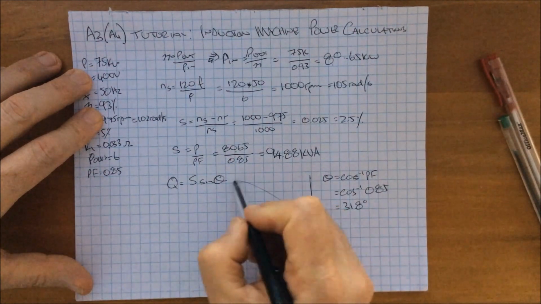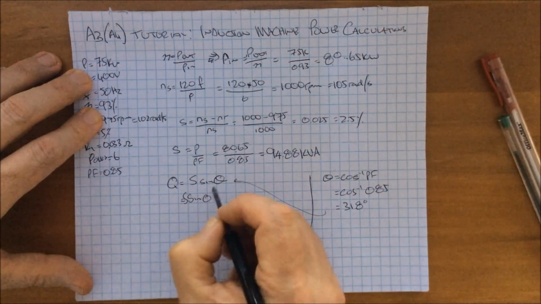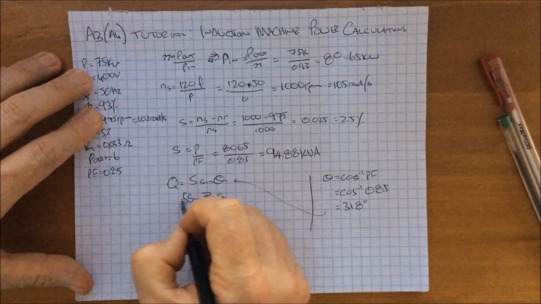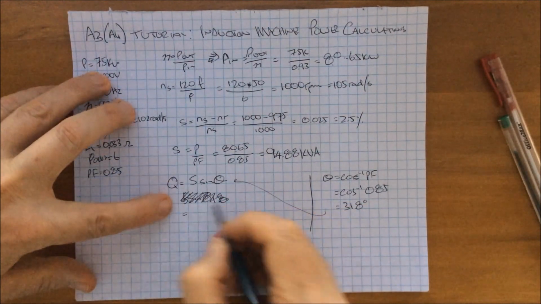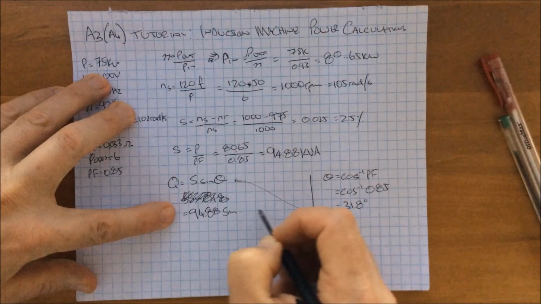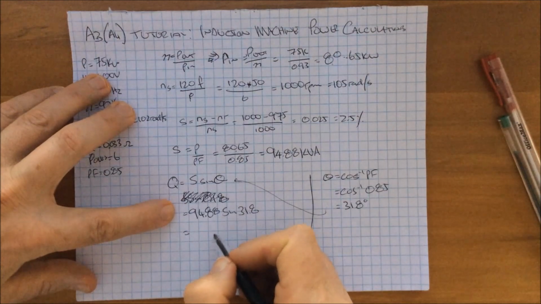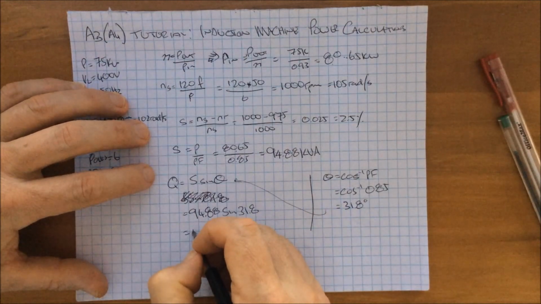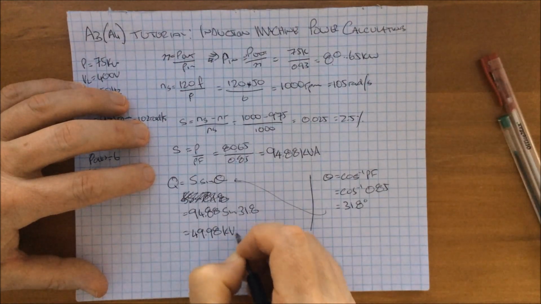We can then insert it into there. Sorry, I've written that out wrong. That should be 94.88 times the sine of 31.8, and that gives us a Q of 49.98 kVAR.